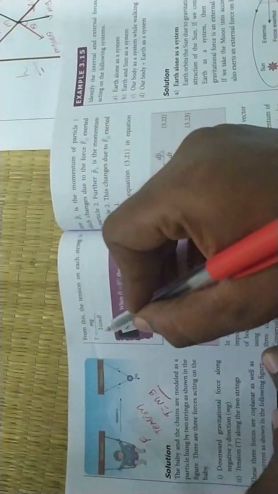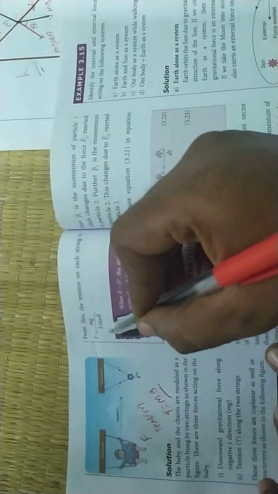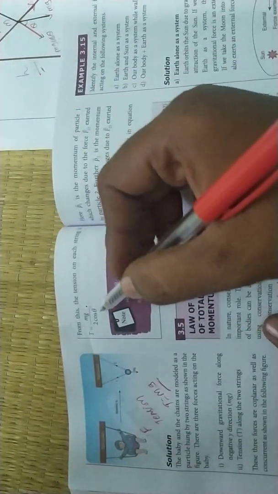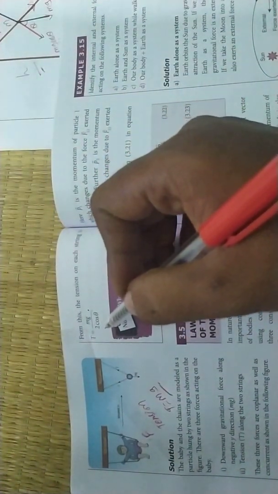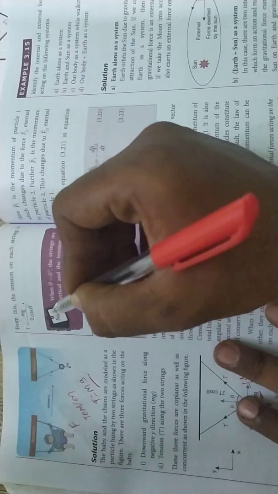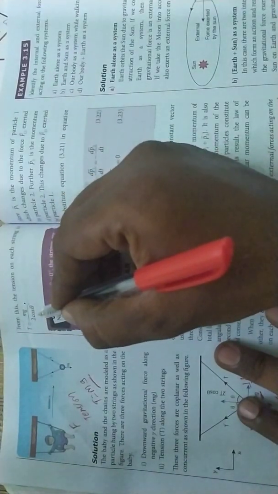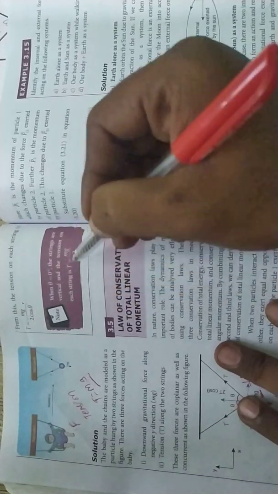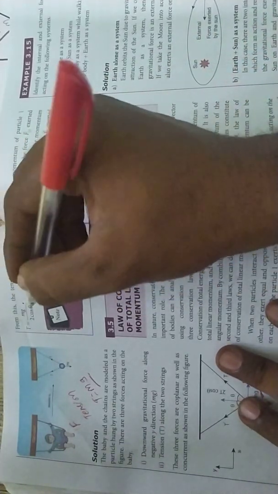Then, from the tension of each string, sin theta cancels on both sides. T is equal to mg by 2 cos theta. You know that term? Mass. So the baby's weight, g is gravitational force, the force the baby exerts. And then cos theta. So when theta is equal to 0, T is equal to mg by 2. This is the total tension that acts on the string.